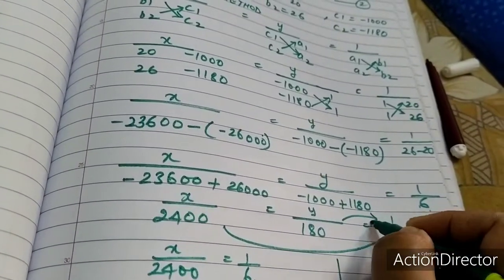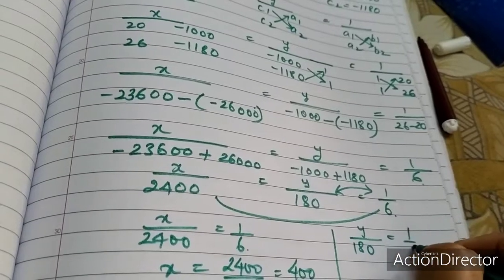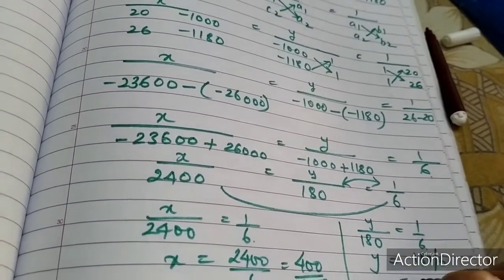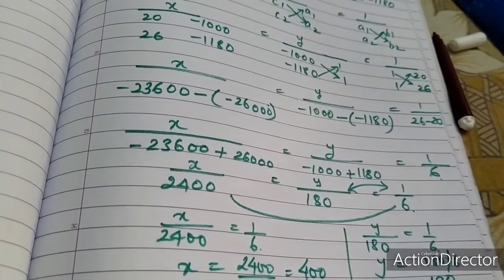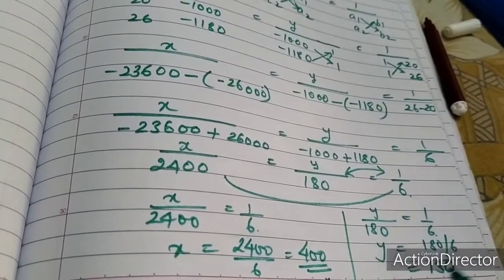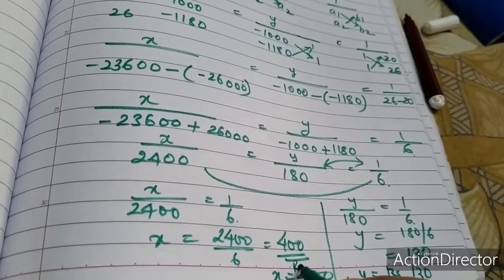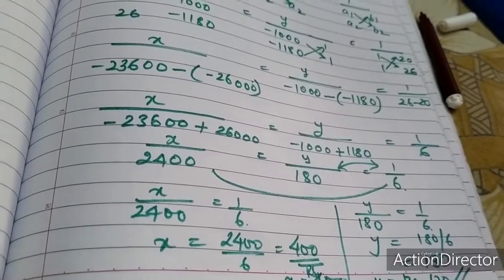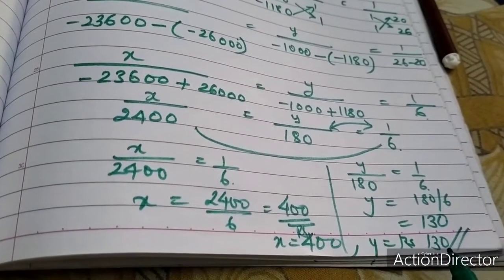Similarly, when you take these two, you write y upon 180 equals 1 upon 6. So y equals 180 by 6, which means rupees 30. So the answer will be x equals 400 and y equals rupees 30. You have to write rupees 30 and this is rupees 400. So this is the fixed charge, and this one is the charge for food per day.